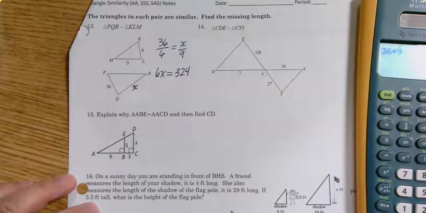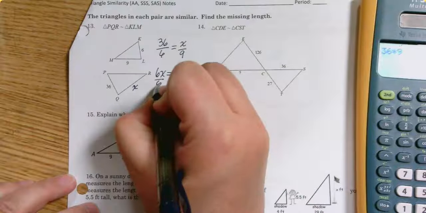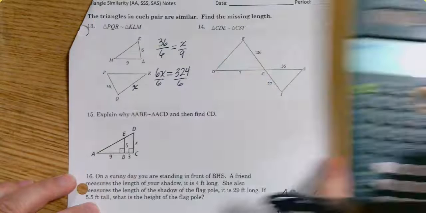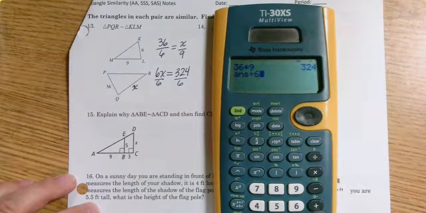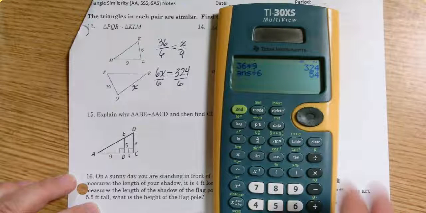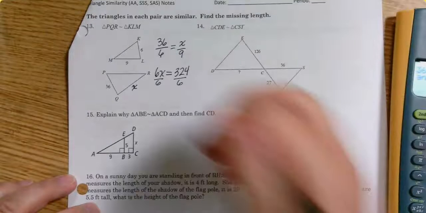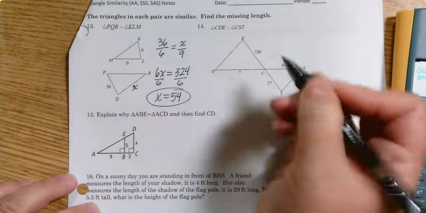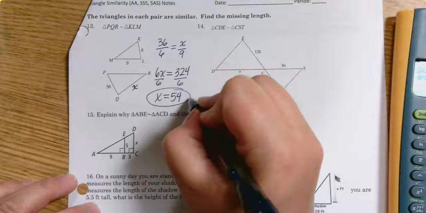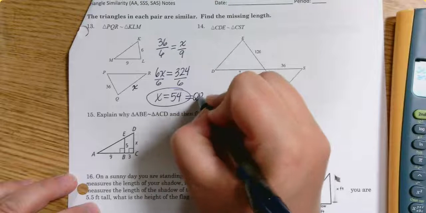Next thing I need to do is get x alone, so I need to divide both sides by 6. Well, look, I already have this in my calculator. That's why I didn't hit clear, because now I can just hit divided by 6, and I get 54, and that's my answer. X is 54, or QR is 54, really. So I probably should have written that. Sorry.